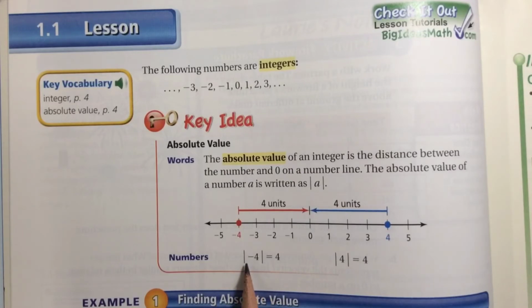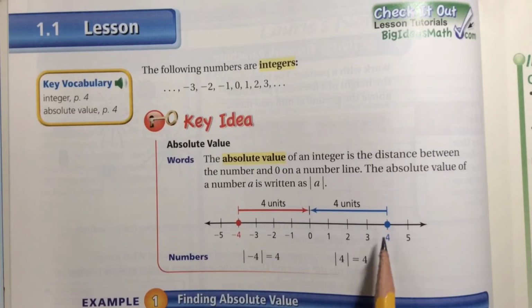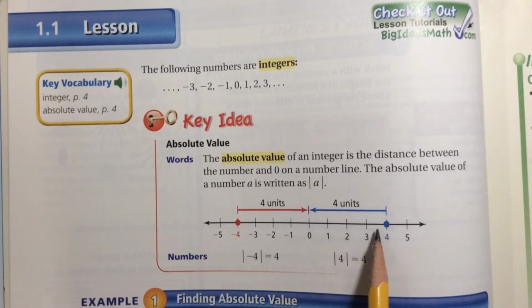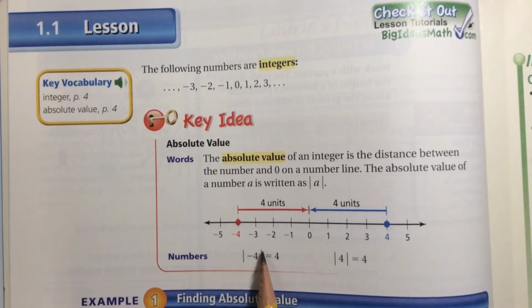The absolute value of -4 equals 4, because -4 is 4 units away from 0. The absolute value of 4 also equals 4, because it is also 4 units away from 0. When you find the absolute value of a number, your answer can never be negative, because it's a distance, and you can't have a negative distance.